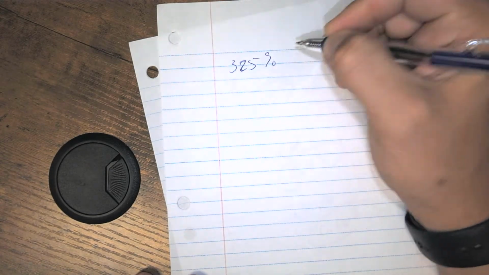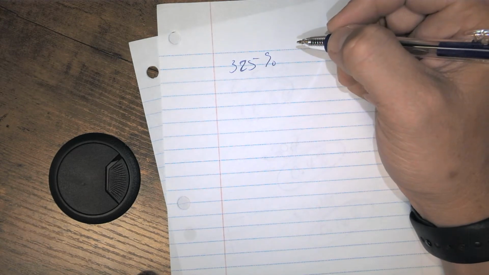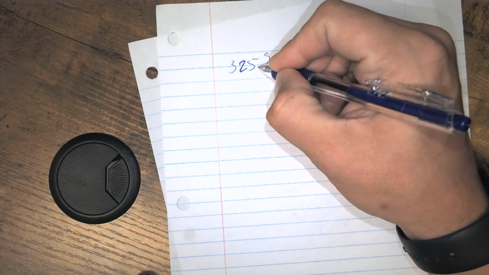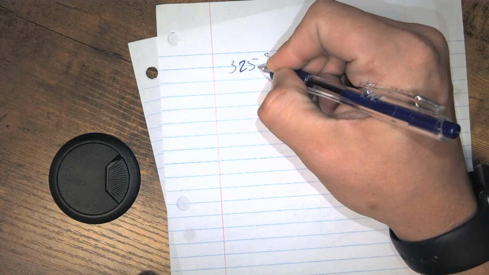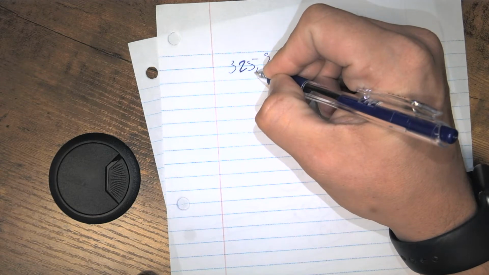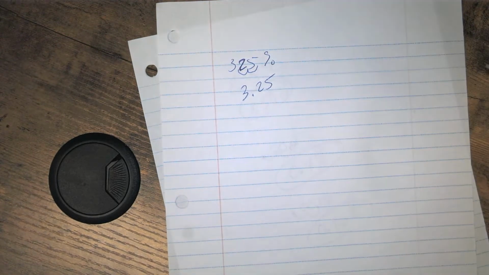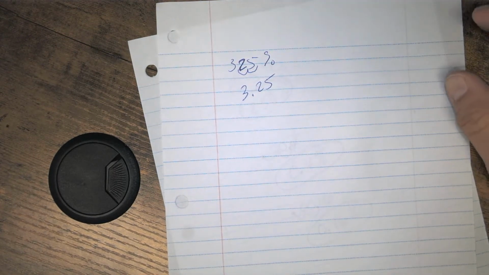Silas. You just put a decimal behind the number. Behind the 5, yep. Then you move it over twice. To the left. Yeah. 1, 2. So we get 3 and 25 hundredths. So that's your decimal form.